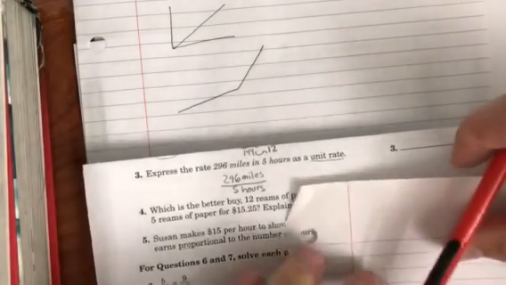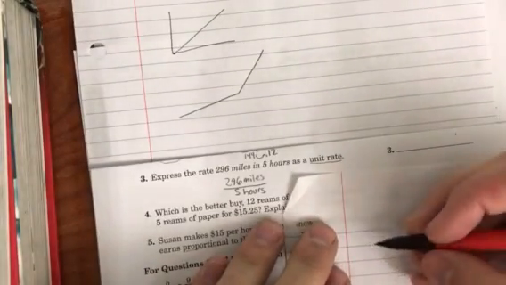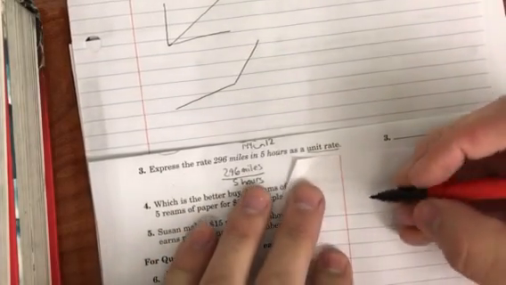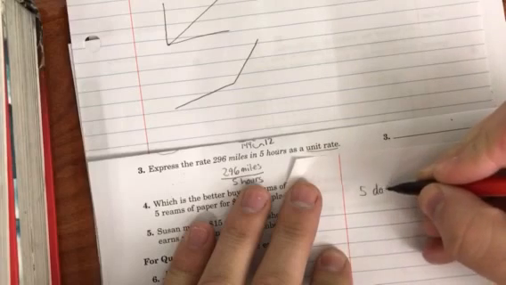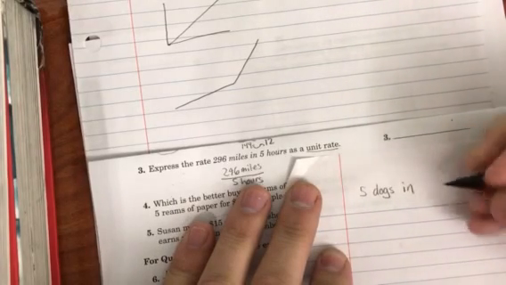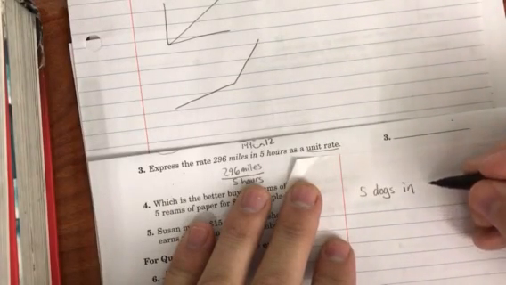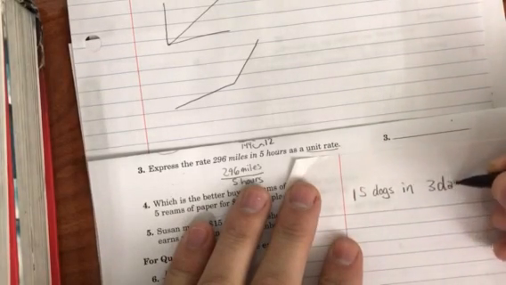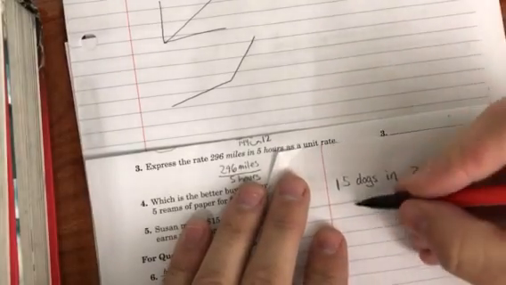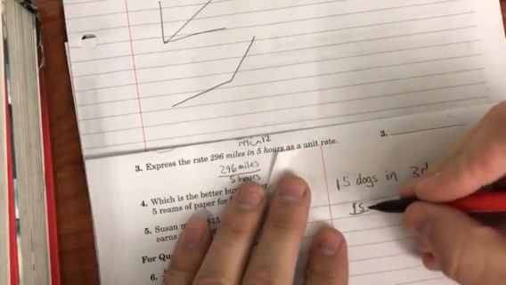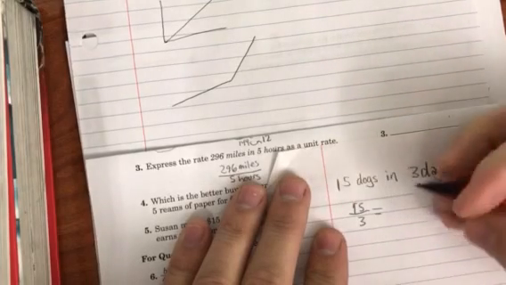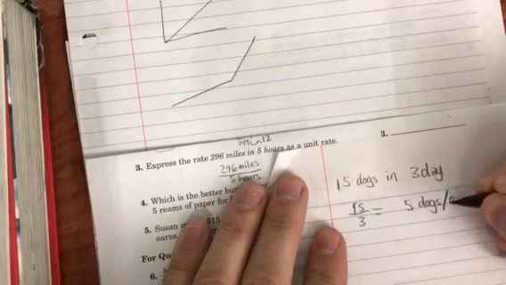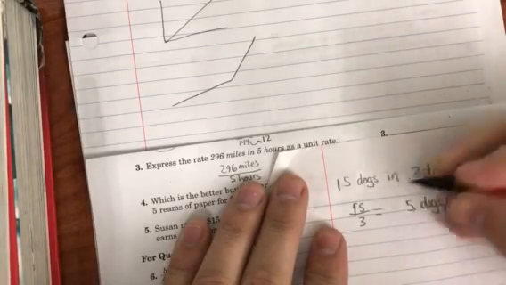So for an example, if we were a dog catcher and we caught 15 dogs in 3 days, how many did we catch each day? All we'd have to do is 15 dogs divided by 3 days, and we would get 5 dogs per day, per 1 day, because we just divide by 3.